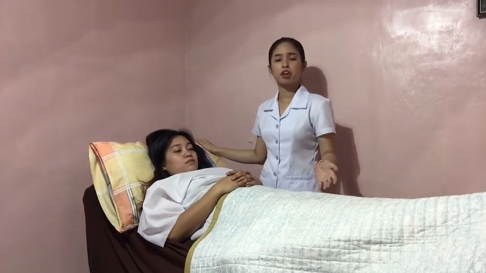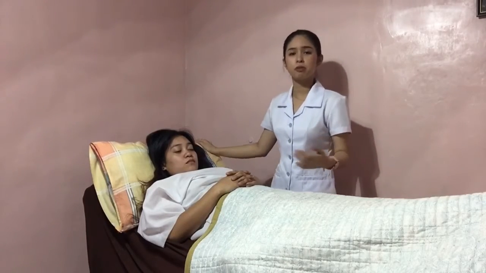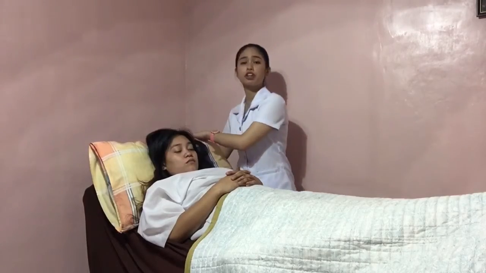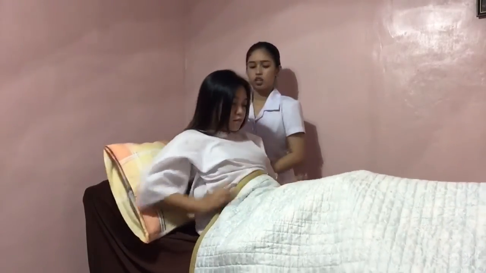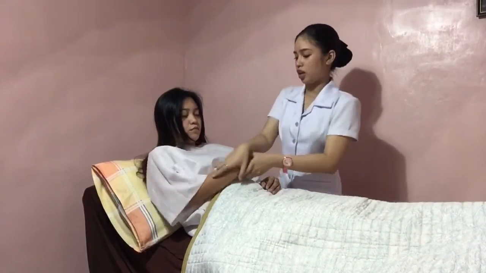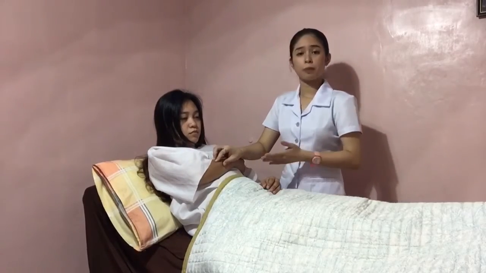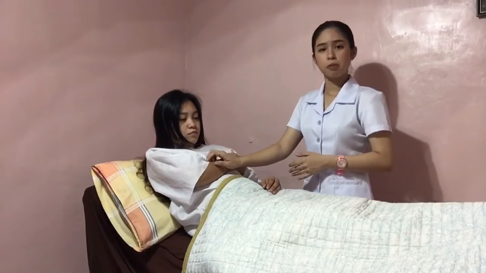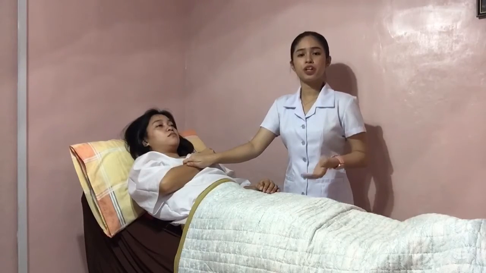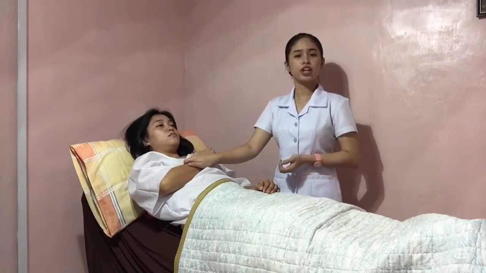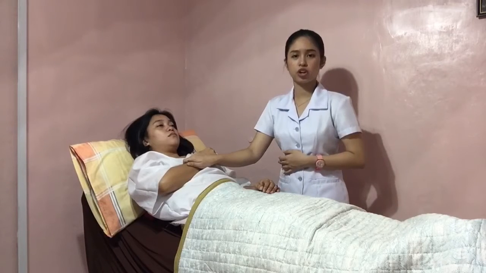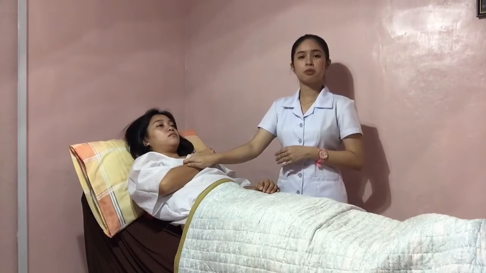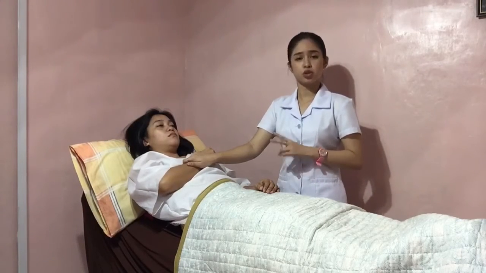So, help the patient in a comfortable position, preferably sitting or lying in the head of the bed, elevated 45 to 60 degrees. So, make sure that the patient's chest is visible. Then place her arm in the lower chest or upper abdomen as you assess the pulse. So, observe a complete respiratory cycle, one for the inspiration and one for the expiration. Count 30 seconds and multiply the number of breaths by 2.